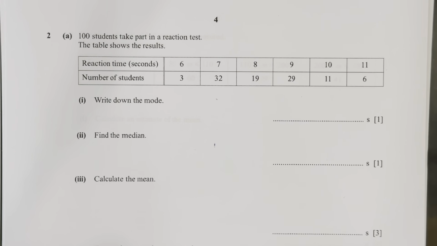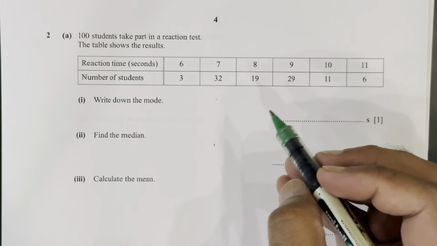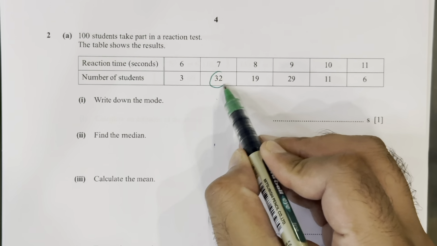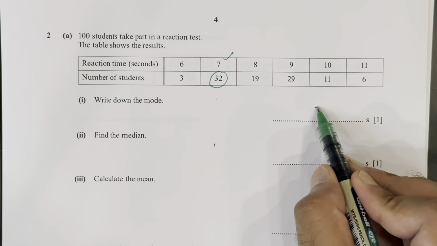Moving to question number 2. Question number 2 is that 100 students take part in a reaction test. The table shows the result. Write down the mode. Mode, we know, is the most repeated value, and the most repeated value here is this. So our mode would be 7.